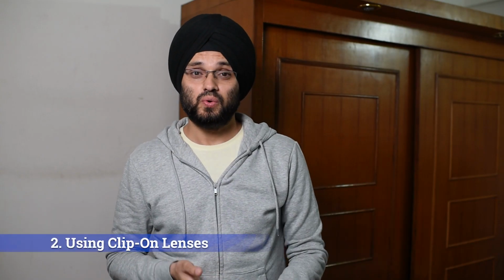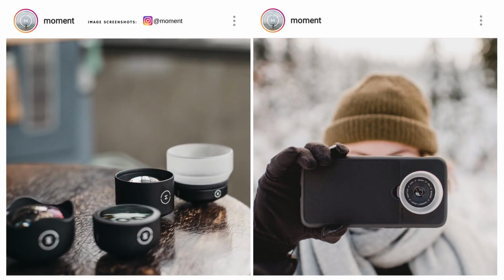And the number two reason why a lot of people are clicking better pictures with their mobile is that they are using external lenses or clip-on lenses. These clip-on lenses could be as cheap as 300 to 400 rupees and as high as 15, 16 or even 20,000 rupees. And yes, the quality will vary with respect to the amount of money you have put into these lenses. So what are these clip-on lenses or external lenses?